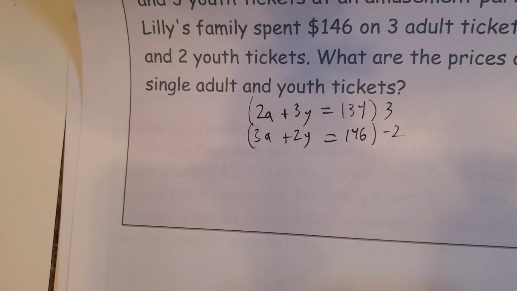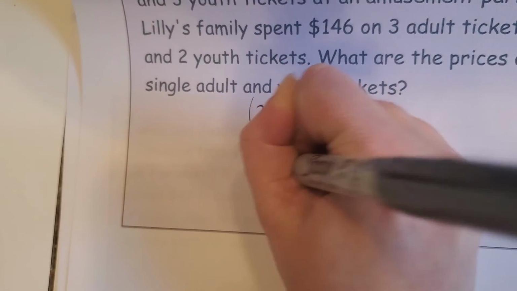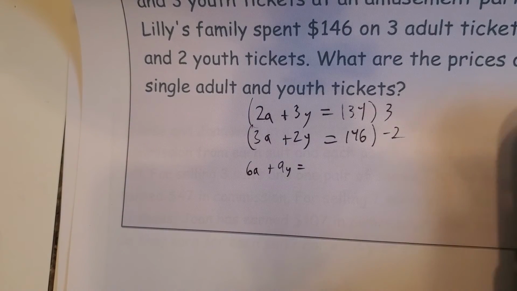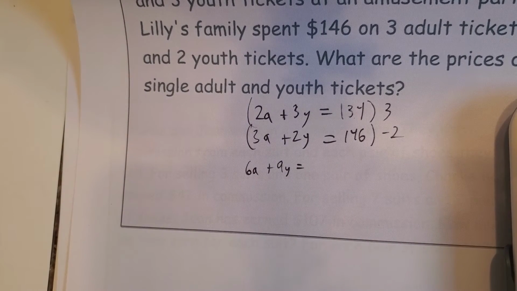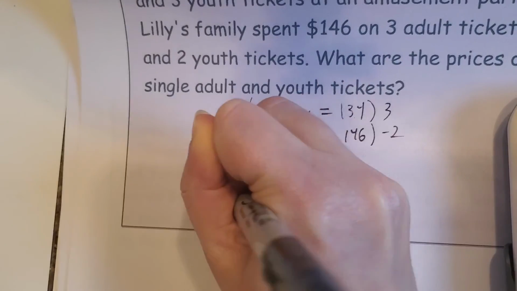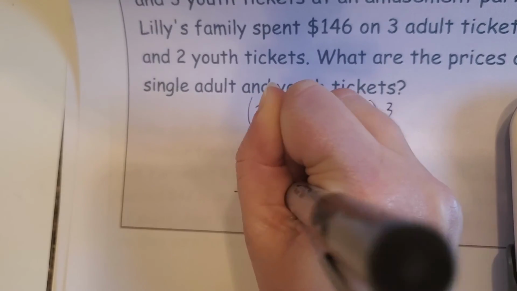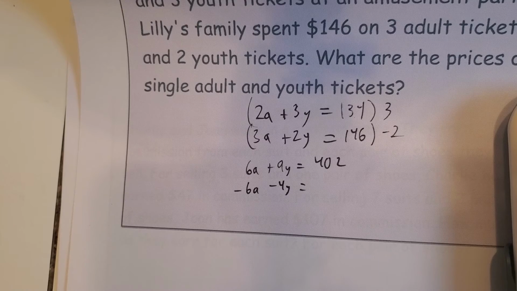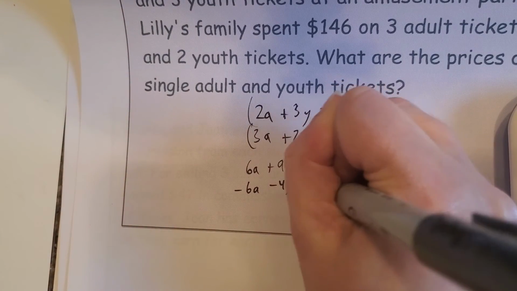So we've got 6A plus 9Y equals whatever 134 times 3 is, 402. And then negative 6A minus 4Y is equal to, 146 times negative 2 is negative 292.